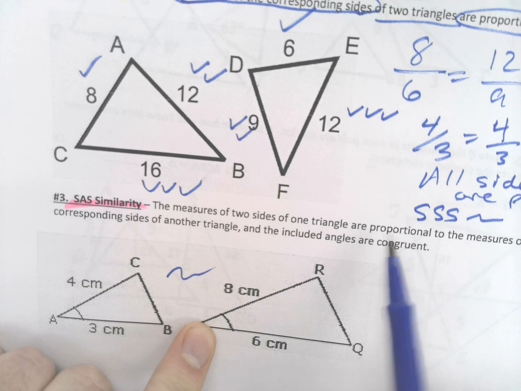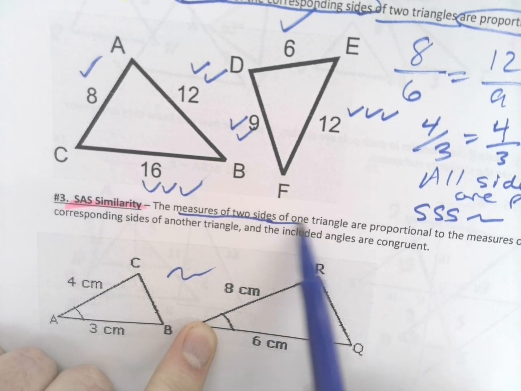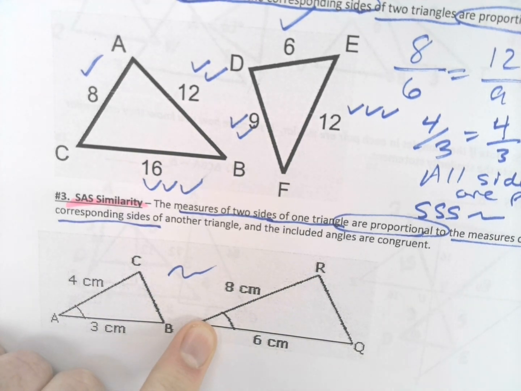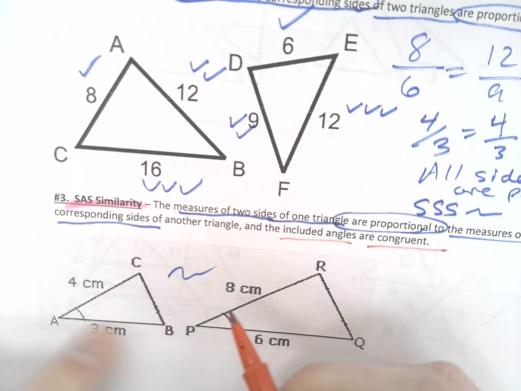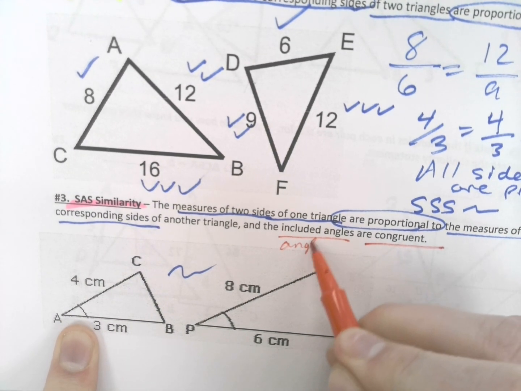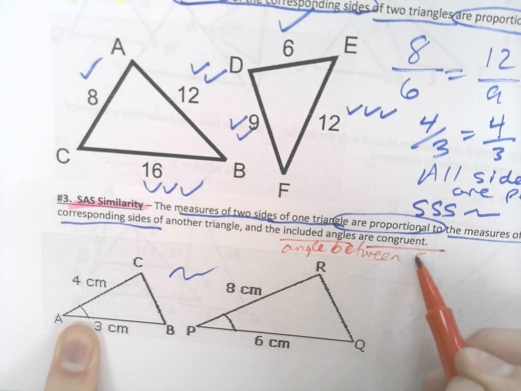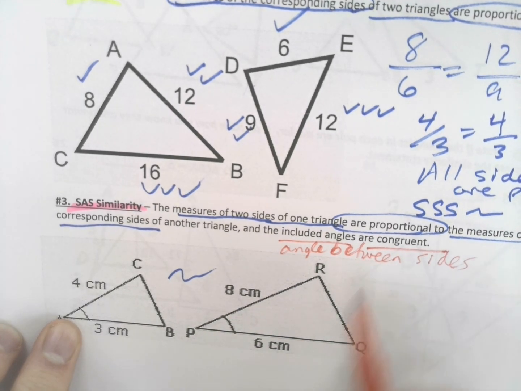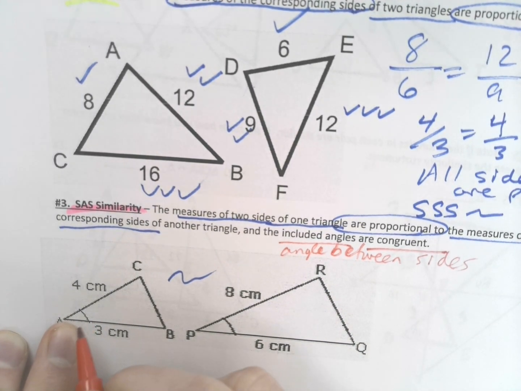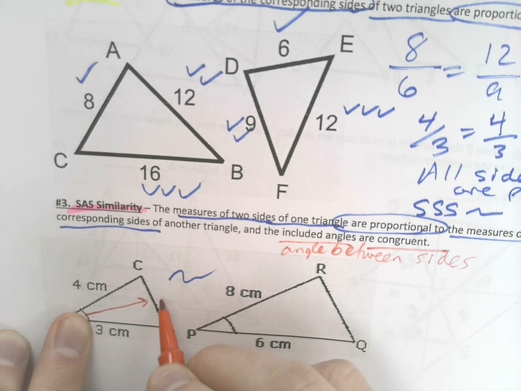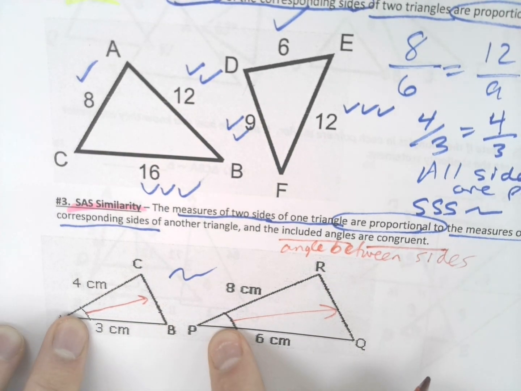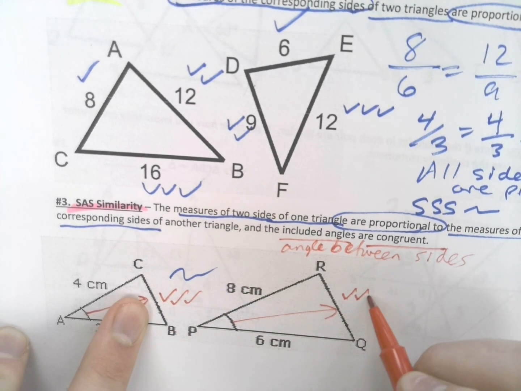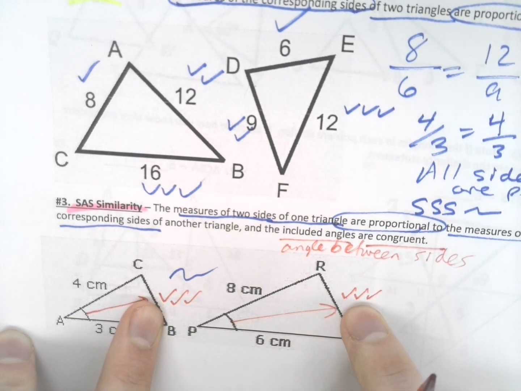Well, here's how. So we need the measures of 2 sides to be proportional to the measures of another 2 sides. And we need, here's the key, the included angle to be congruent. By included angle, we mean angle between sides. And we see here this angle is between these 2 sides. And here's why that matters. What side does this angle create? Oh, it creates the third side. So if these angles are congruent, that means these sides will be proportional.